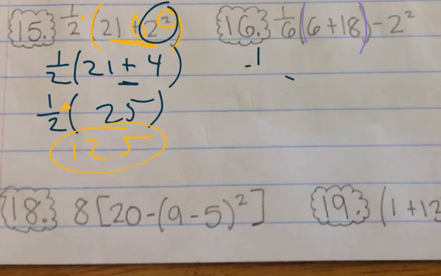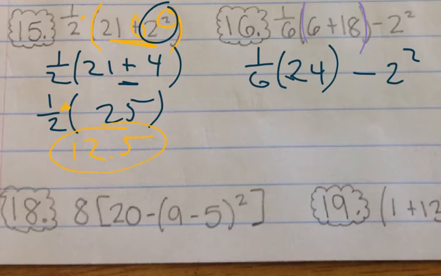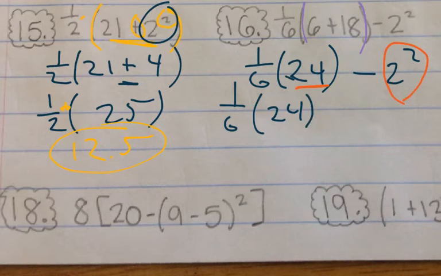So I have 1/6. 6 plus 18 is 24, close parentheses, minus 2 squared. Now that I have the parentheses done, do you agree that I have this power over here I should do next? Okay, 1/6 times parentheses 24 minus 4. Again, 2 squared is 4.